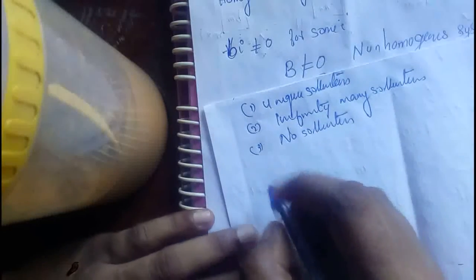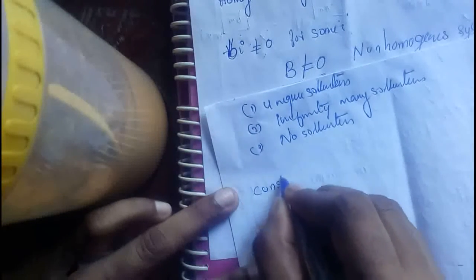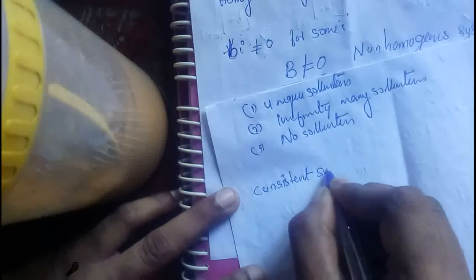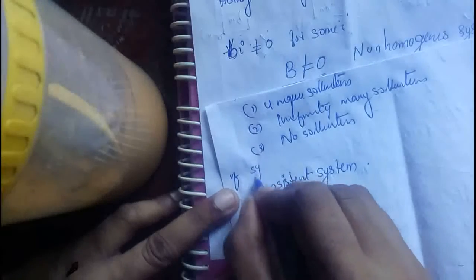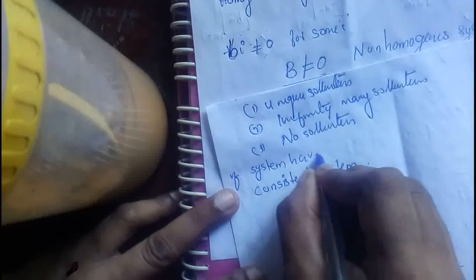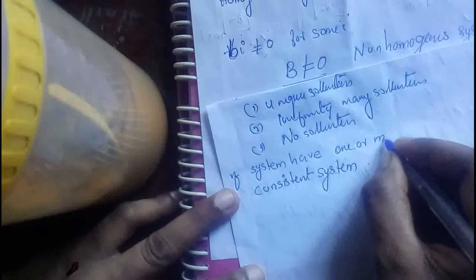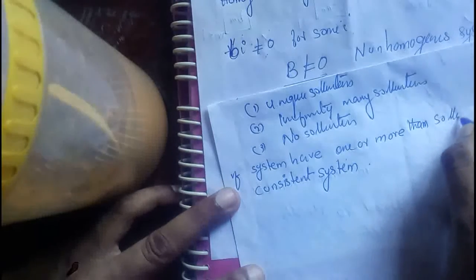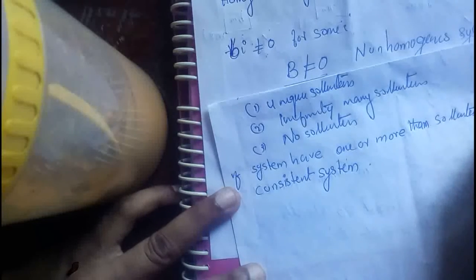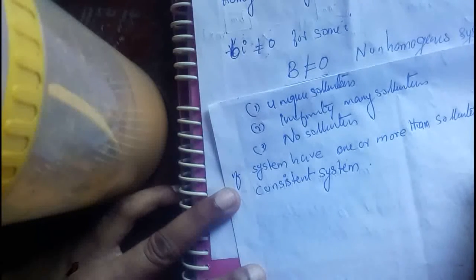If the system has one solution or more than one solution, then we can say the system is consistent.